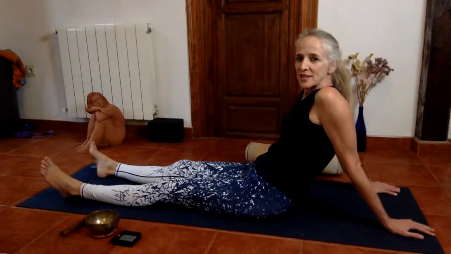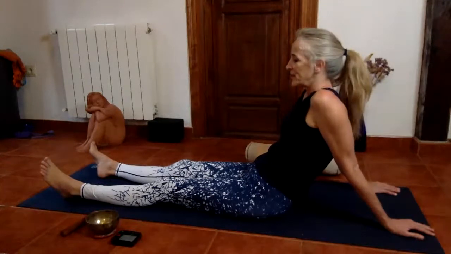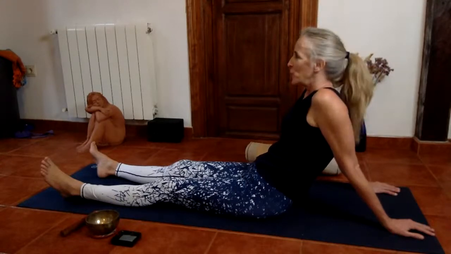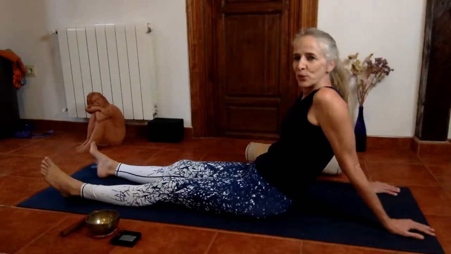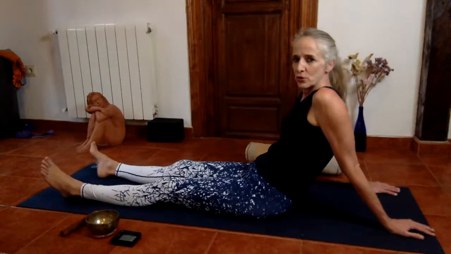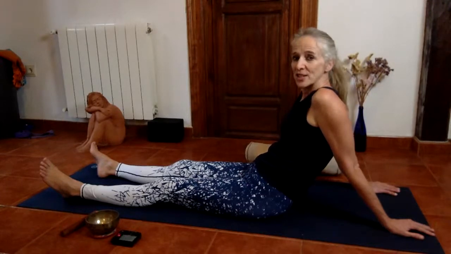Remember, this is the rebound pose. This is the pose in between poses in yin, where we notice the effect of the pose on our body. It could be a warm or cool or tingling sensation.